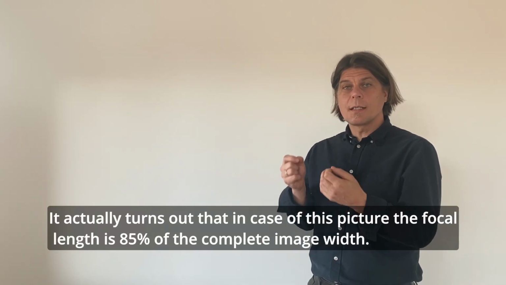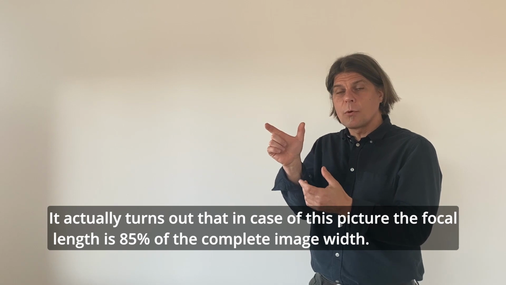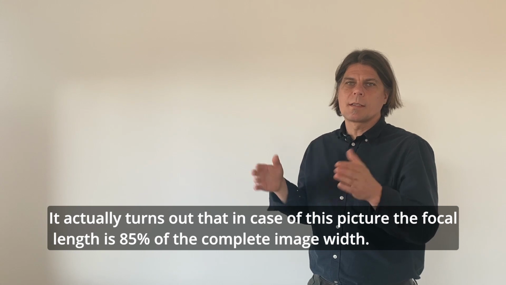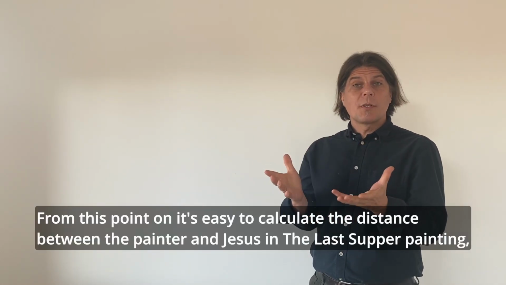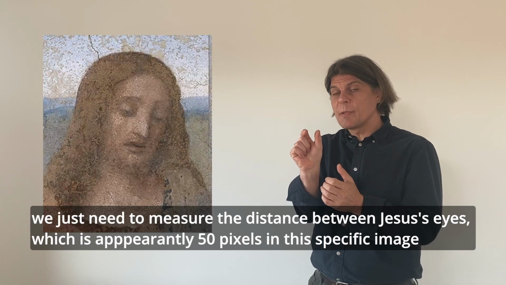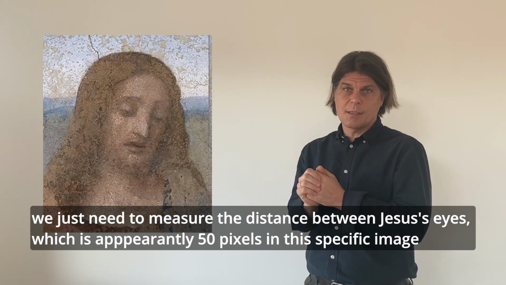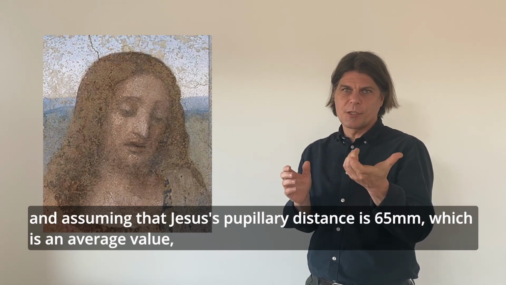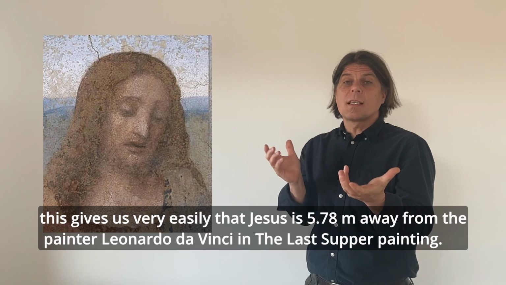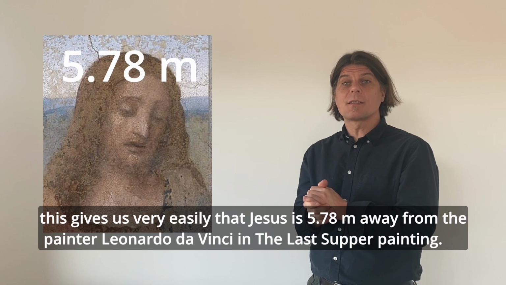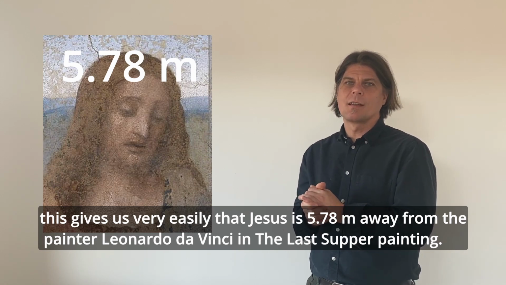It actually turns out that in case of this picture, the distance between the focal point and the backplane of the camera obscura is 85% of the complete image width. From this point on, it's easy to calculate the distance between the painter and Jesus in the Last Supper painting. We just have to measure the distance between Jesus' eyes, which is apparently 50 pixels in this specific image, and assume that Jesus' pupillary distance is 65 mm, which is an average value. And this gives us very easily that Jesus is 5.78 meters away from the painter Leonardo da Vinci in the Last Supper painting.